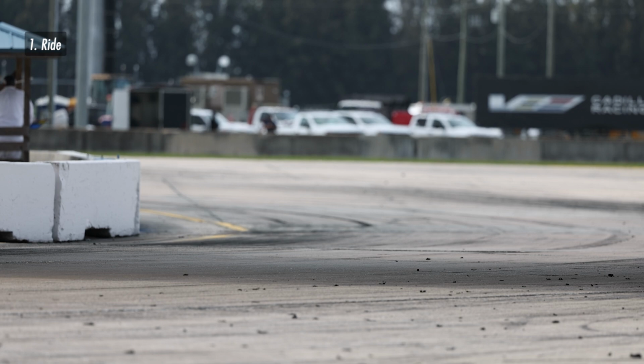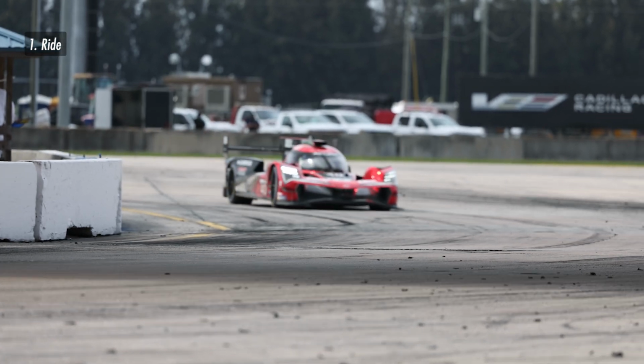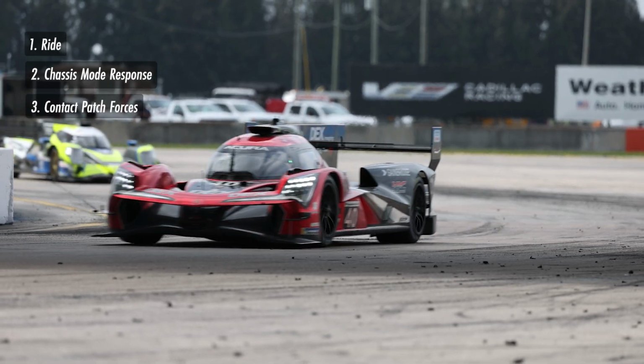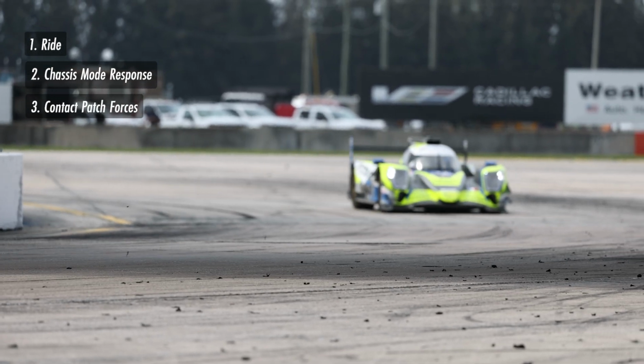So we've got three main areas we're going to focus on today. First one is ride. The second one is the vehicle's response in different chassis modes. And the third one is contact patch load variation and spring stiffness.